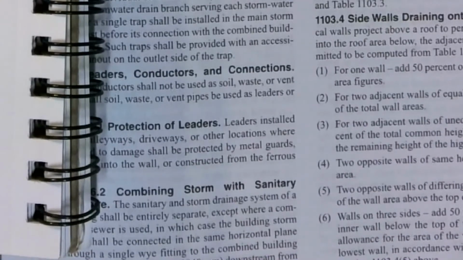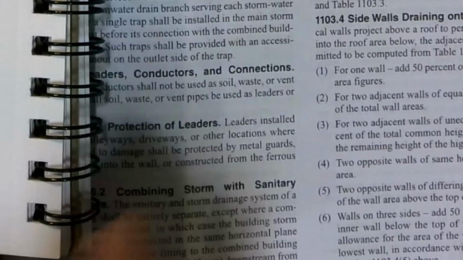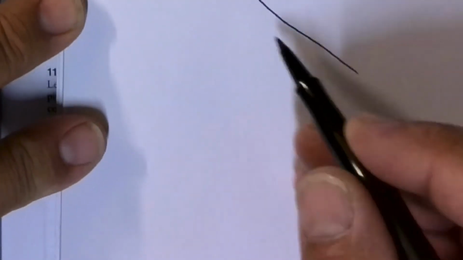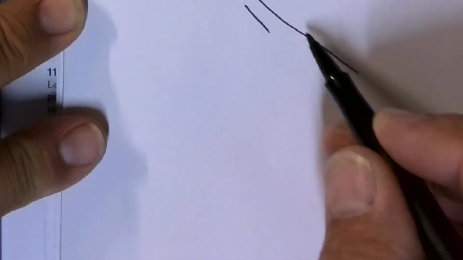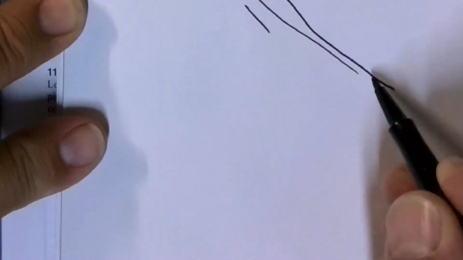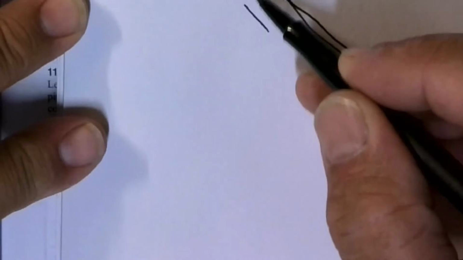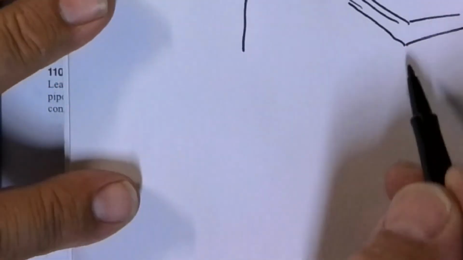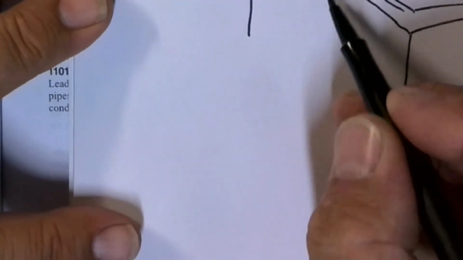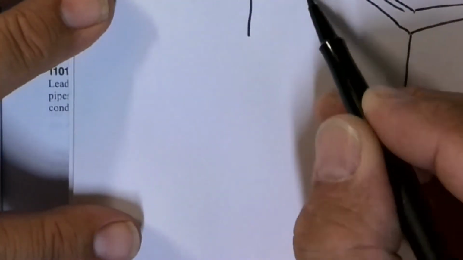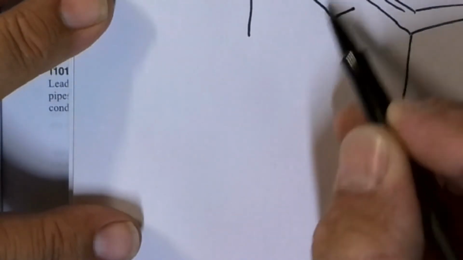And most of you have seen this, where we have a structure and we have a gutter system, and so here's the parapet wall. Okay, so here's your parapet wall, and we'll say the wall is coming down, right? So the wall comes down this way, and then you have the drain leader, which juts out the wall like this, right?